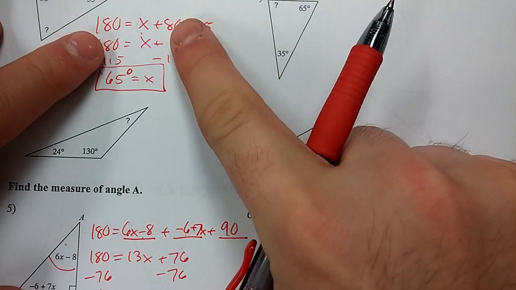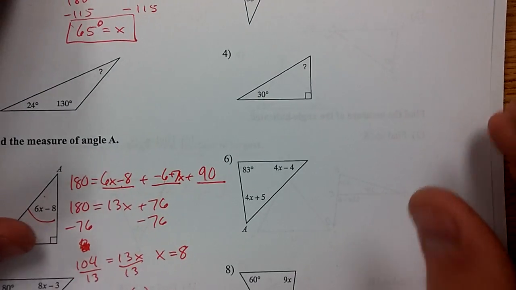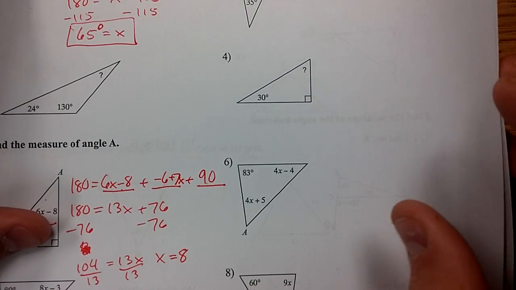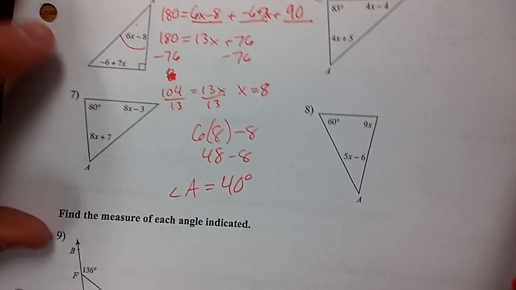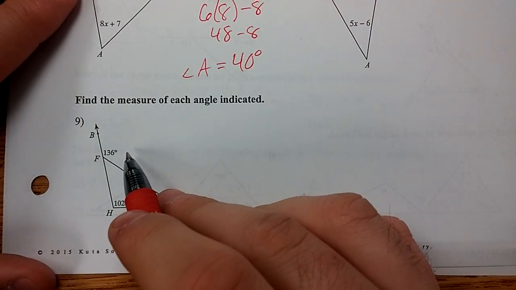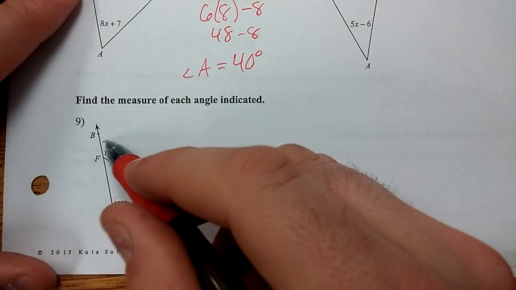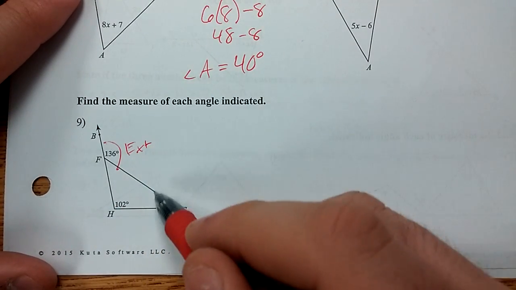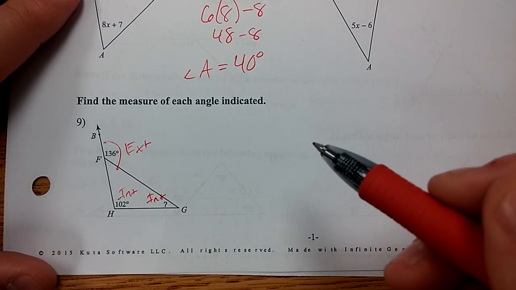You have three angles, 1, 2, 3, 1, 2, 3, that add up to 180. Solving them just takes your algebra skills from previous years. Now, the other topic is the exterior angle theorem, and essentially what it says is the exterior angle is equal to the sum of the two non-adjacent angles. So 136, the exterior angle, is going to be equal to these two interior angles added together.